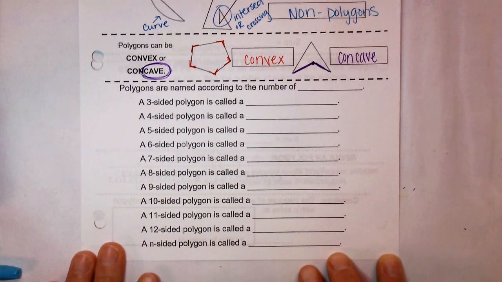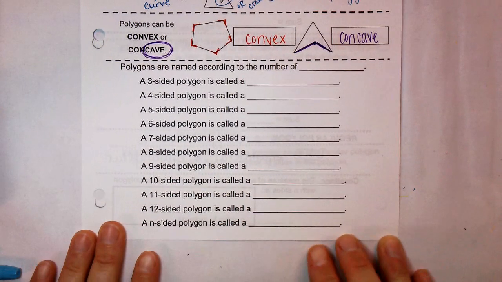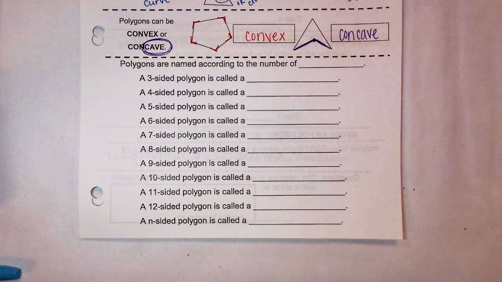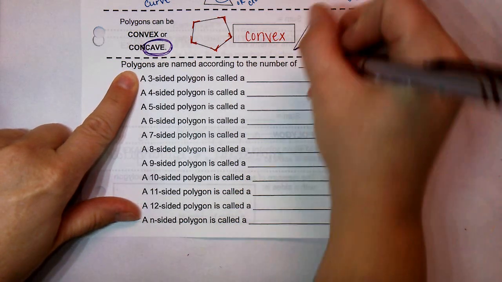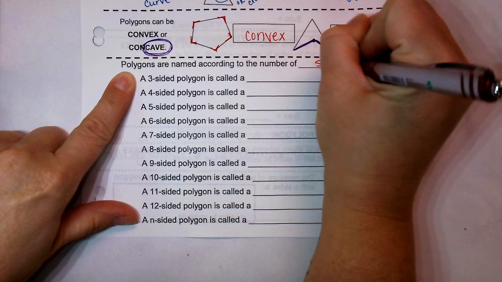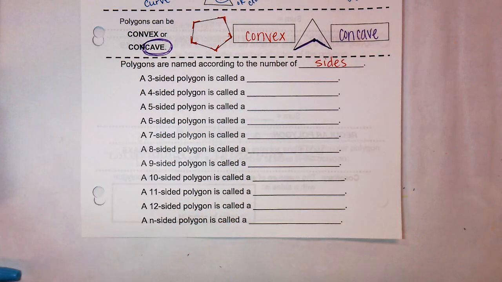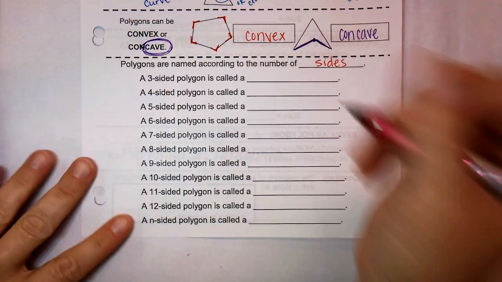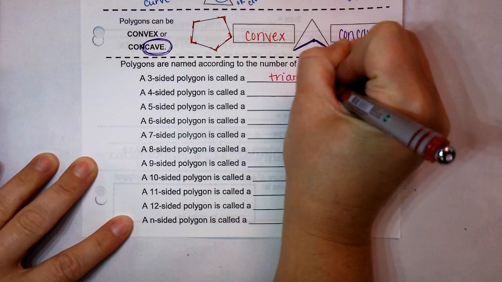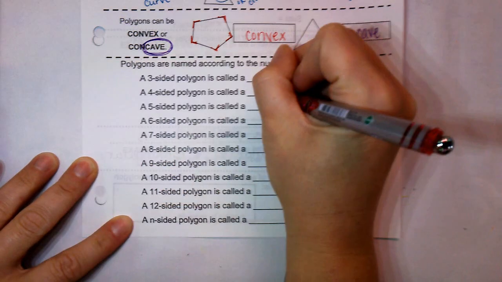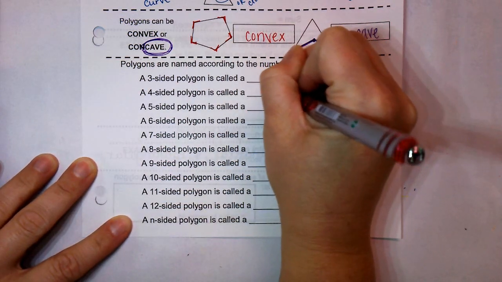All right, let's go ahead and list. I'm going to do this fairly quickly. If you need to pause the video, pause the video. But hopefully you need to know all of these polygons. So here we go. Polygons are named according to the number of sides. So you count your sides, and then that is how you're naming all of these polygons. A 3-sided polygon is a triangle. A 4-sided, not a square, a quadrilateral.